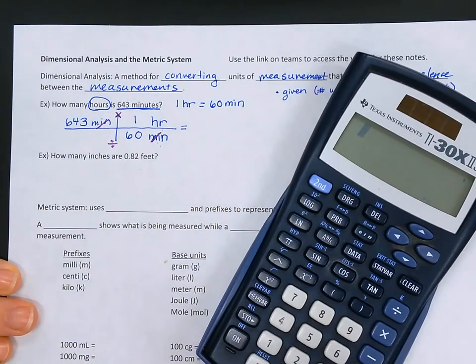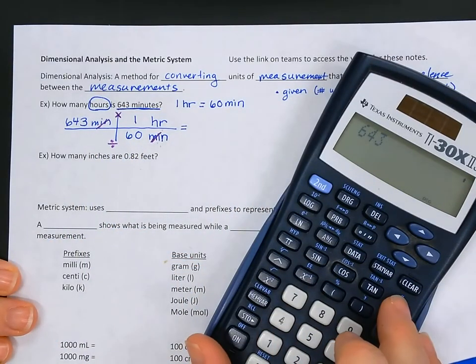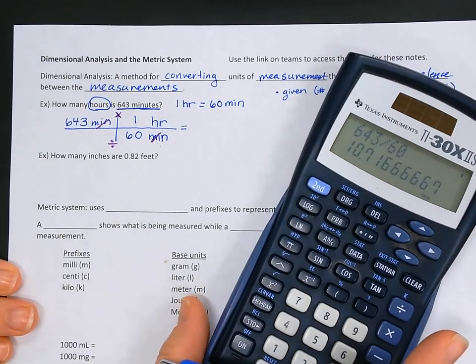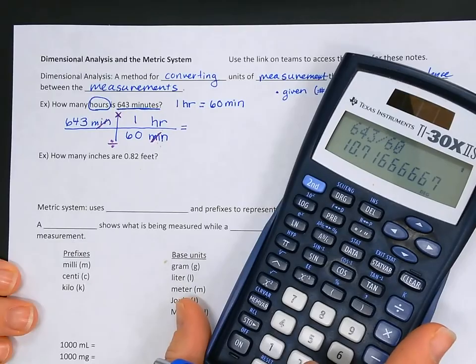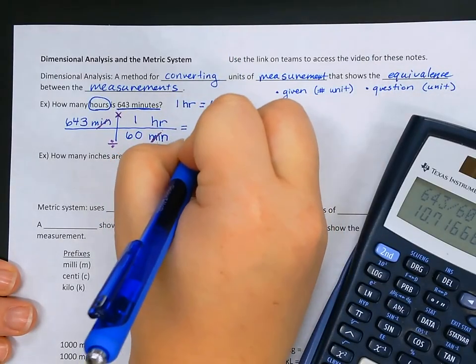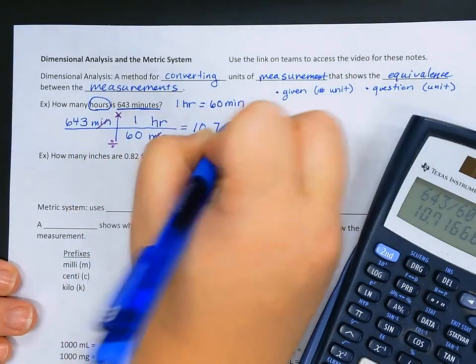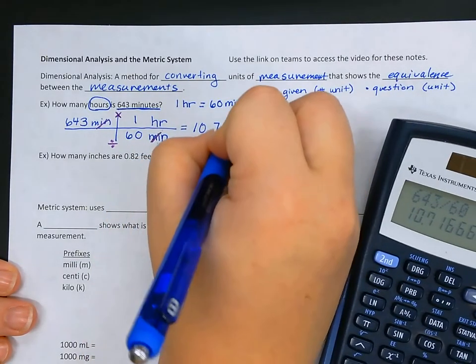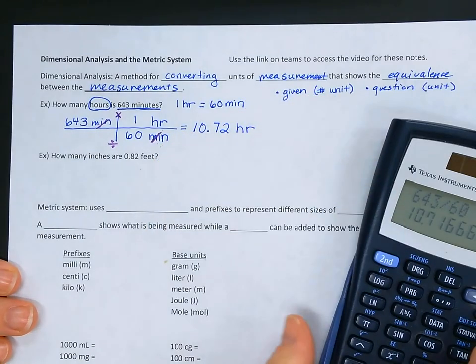So if I go ahead in my calculator, 643 divided by 60, I get 10.71, or yeah, it's 10.71. I could round that to 10.72 too. And our units for that are hours.